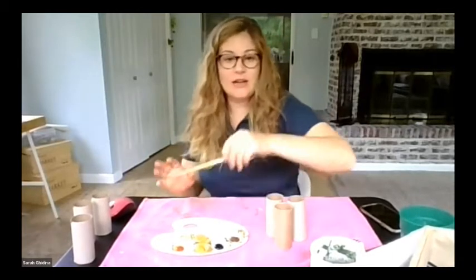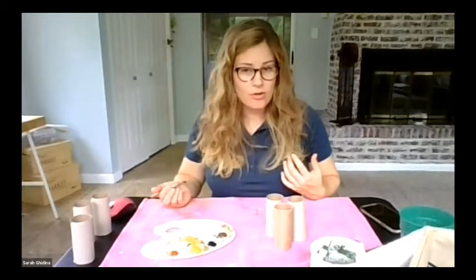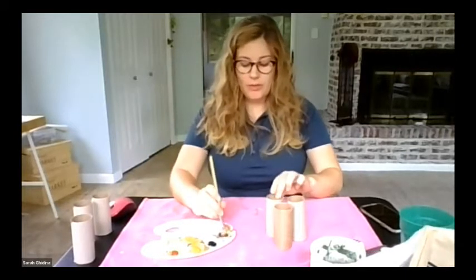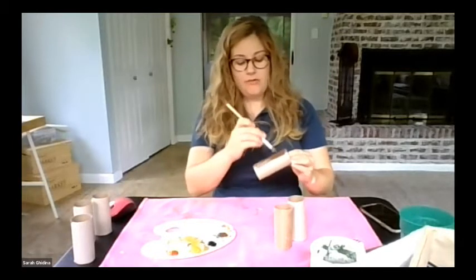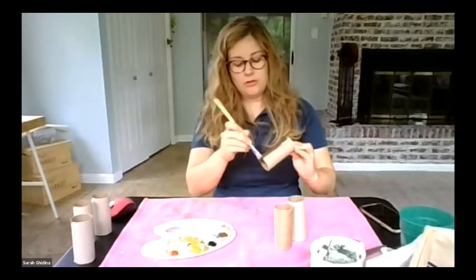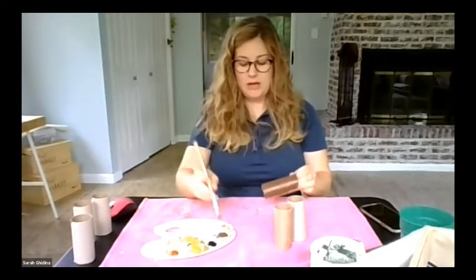So I'm gonna take a bigger brush and I'm gonna use my base color, brown, okay? So I'm just gonna paint all of my toilet paper rolls, cover them with brown as the base coat, okay?